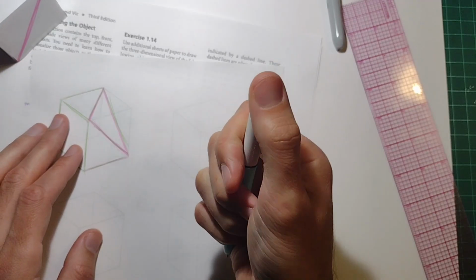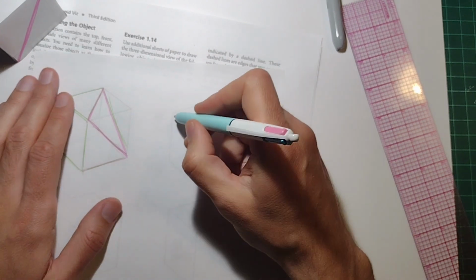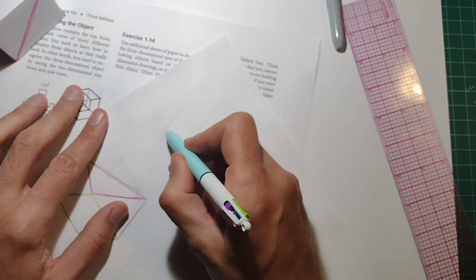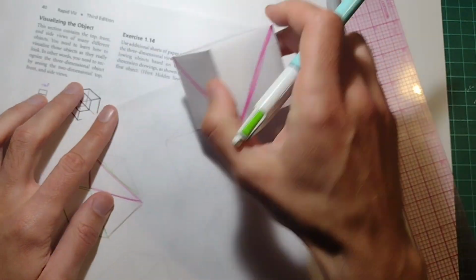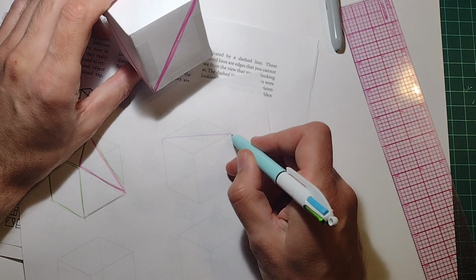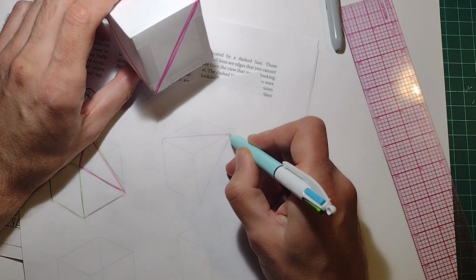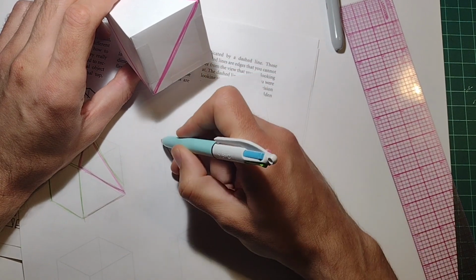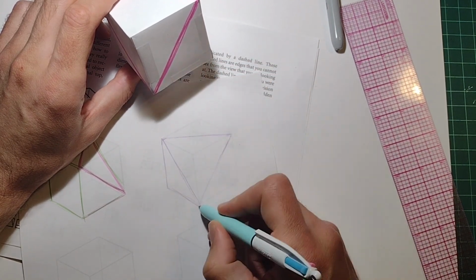Or let's turn it another way, maybe that's difficult to see. Again, we can just draw those lines. We're just turning it this way, so now we're looking at it like this. So we draw that, draw this, and we finish the cube.